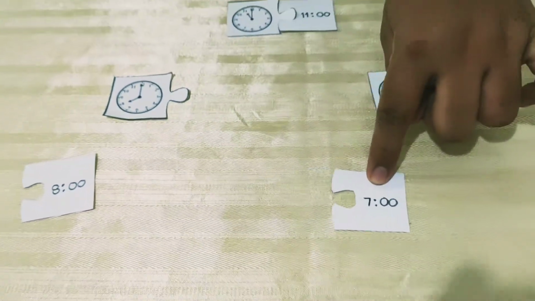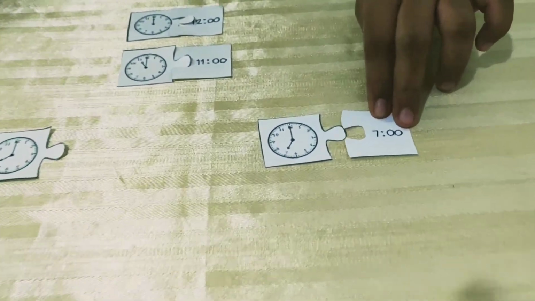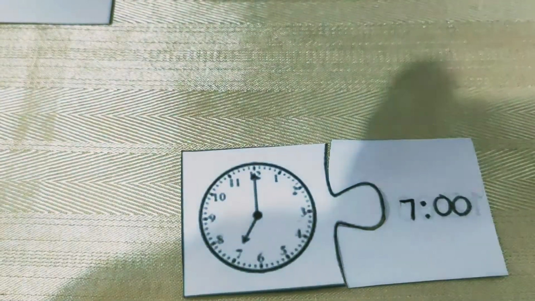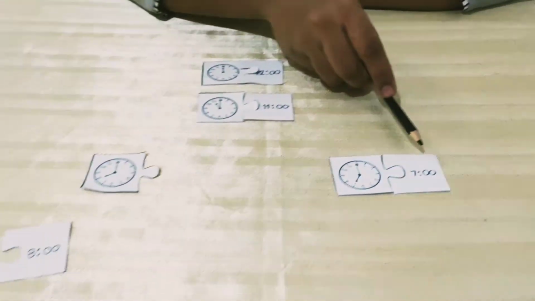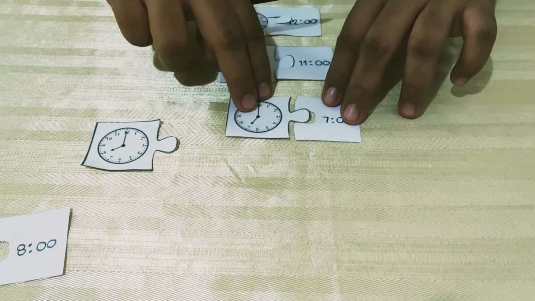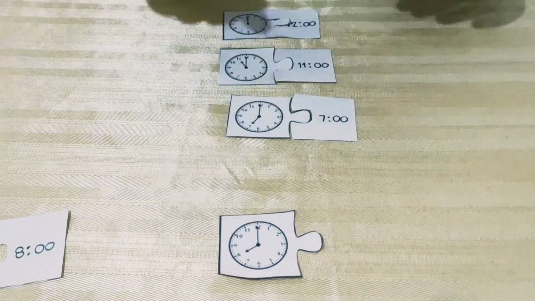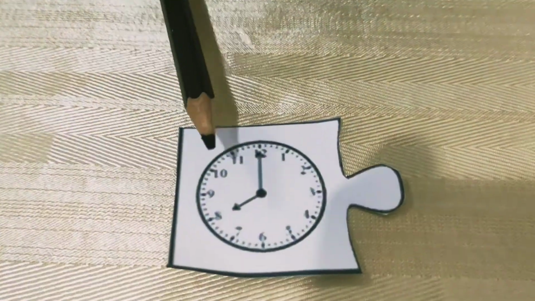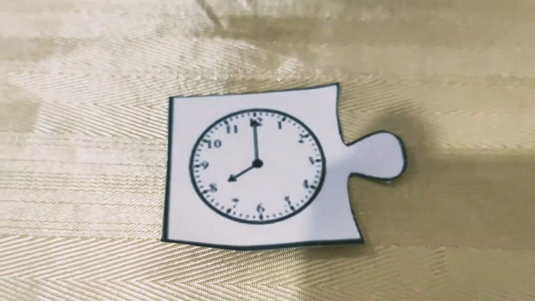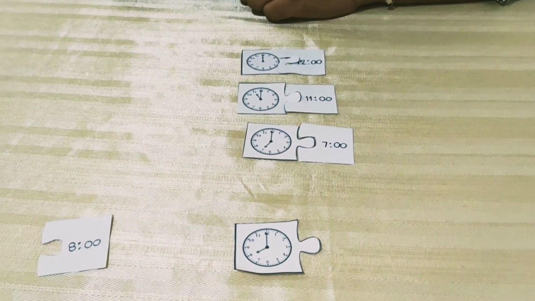Let's go and match the number over here. Are you ready? Correct. It's 7 o'clock. And the last one, we have here number 8. Who can tell me what time is it?